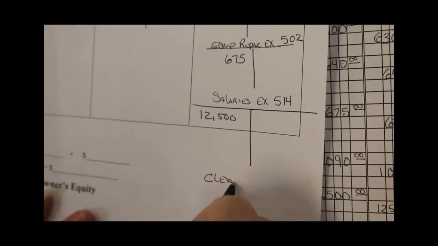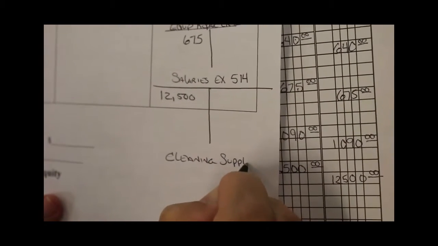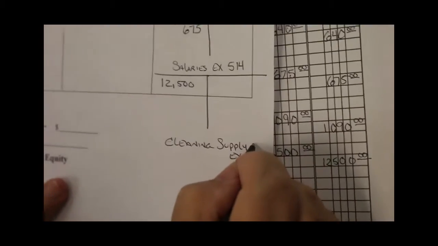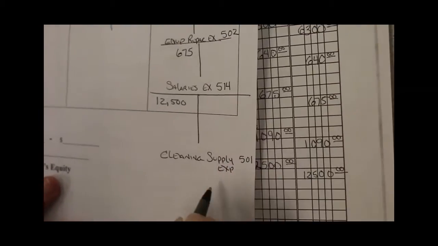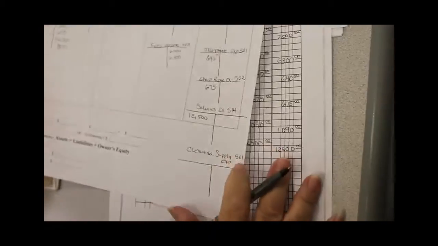So cleaning supply expenses. Remember this account, and that's account number 501. Remember, the T accounts aren't official. It's just more like a worksheet. So if you go outside the lines or whatever, it doesn't matter.